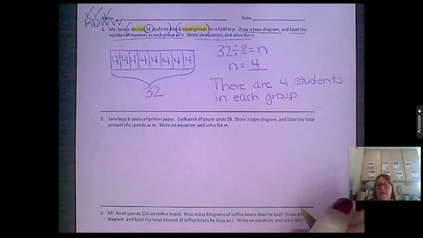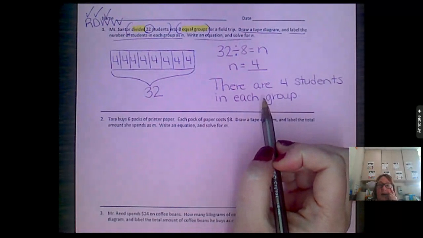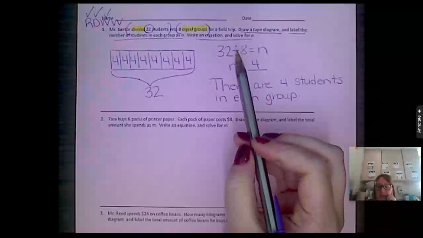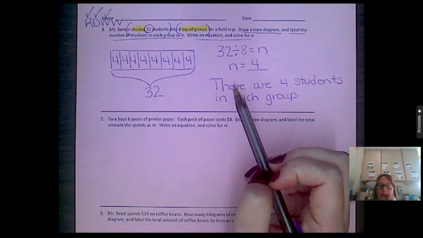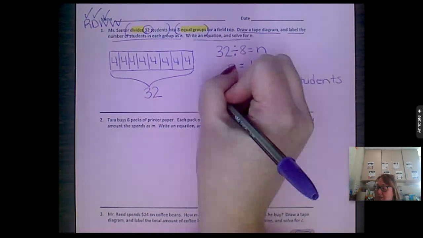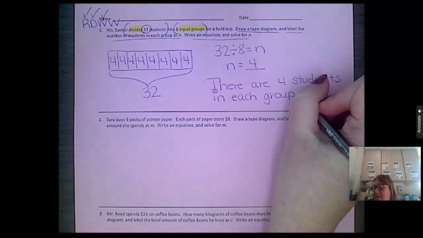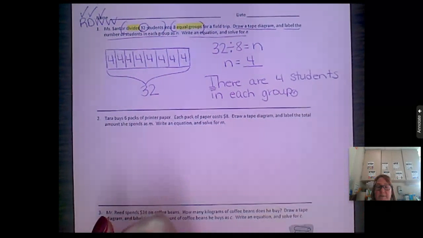Spelling should be correct, because it's coming right from the question. Okay. And again, check your sentence. We always, as third graders, want to make sure that we have our sentences starting with a capital letter and that we're ending with a period or whatever our punctuation may be.